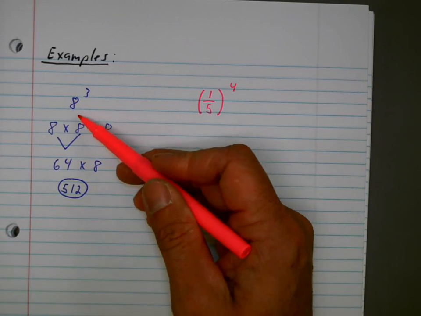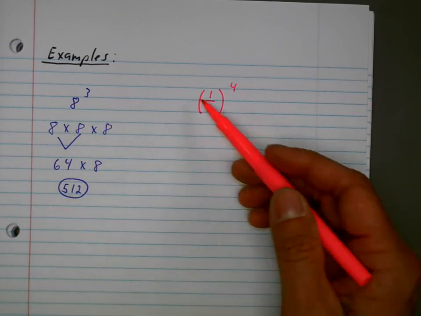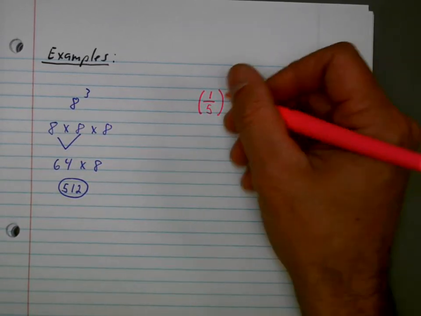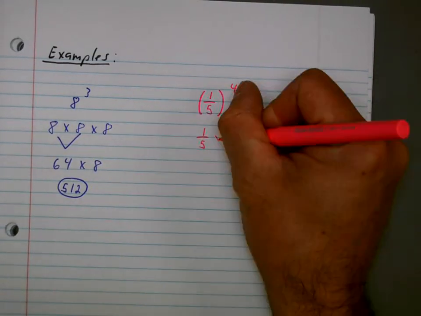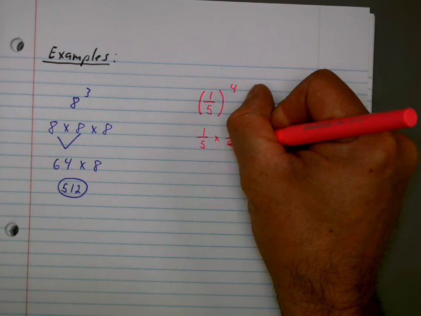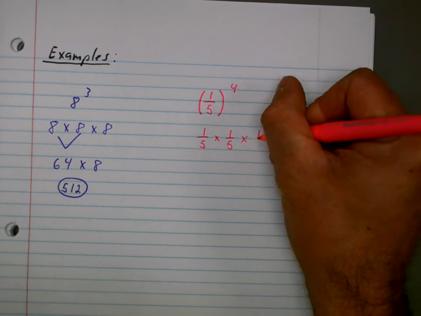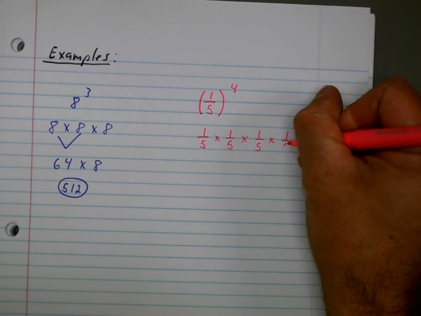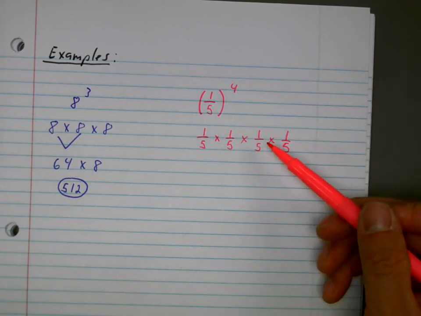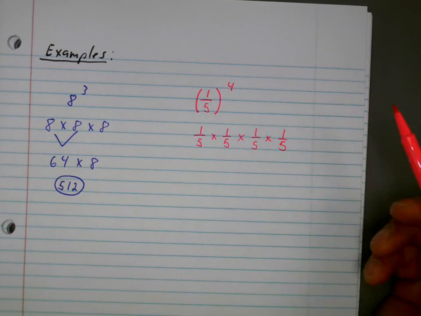We're just going to do the exact same thing we did over here with 8, but this time we're going to use 1/5. So we'll write it down. Do 1/5 times 1/5 times 1/5 times 1/5. So it just means 1/5 4 times.